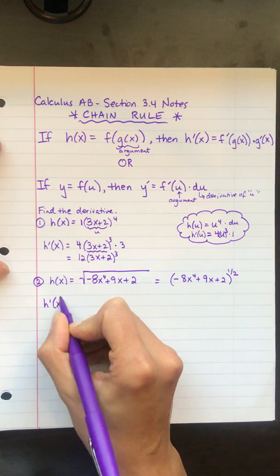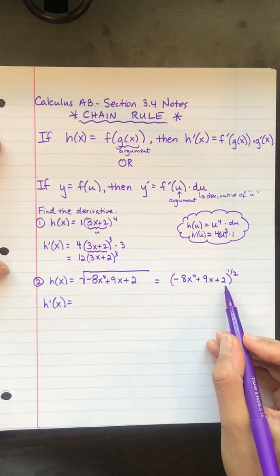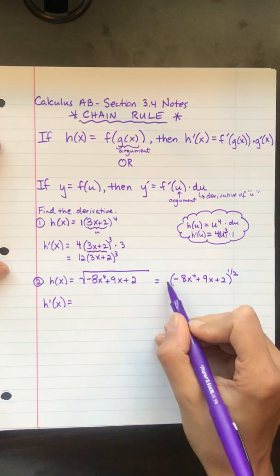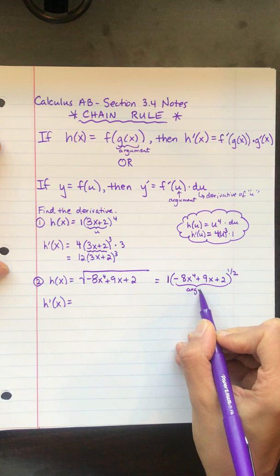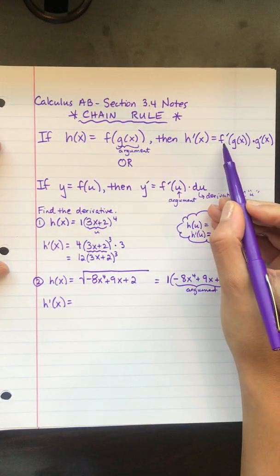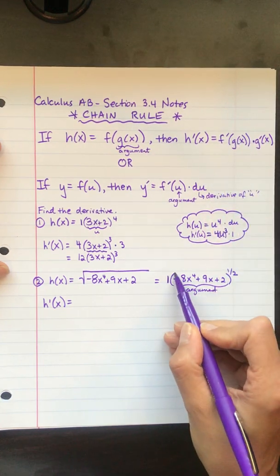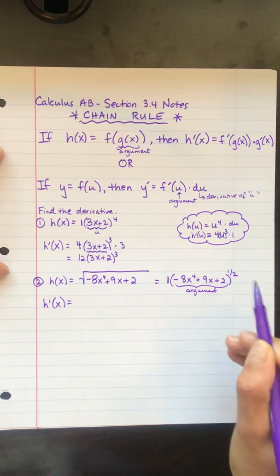And so we are ready to find the derivative of h, which we begin with the power rule. There's a 1 in front of, this is called the argument, okay? This is that little g of x. So we're first going to find the derivative of f, this set of parentheses being raised to the half power.